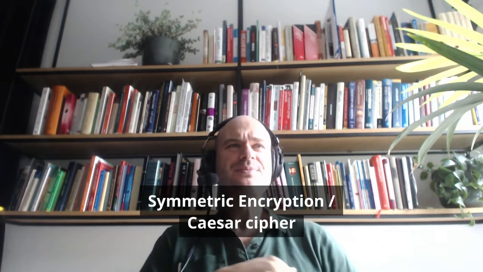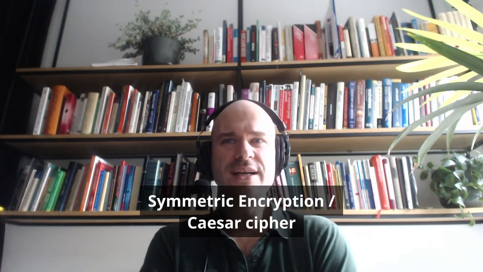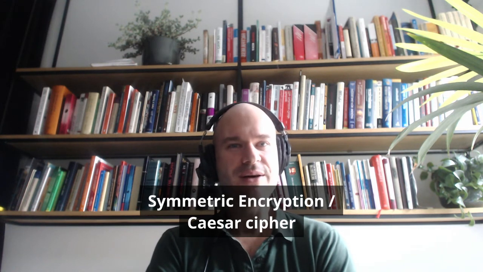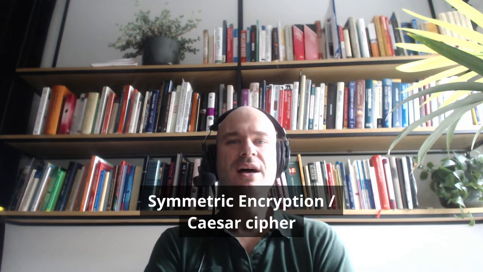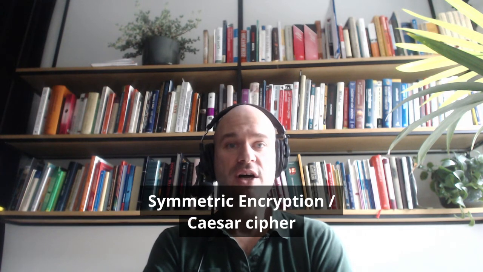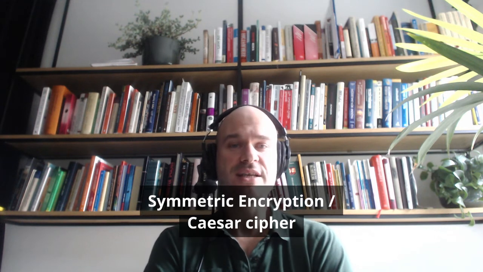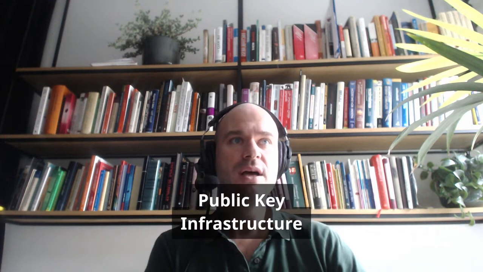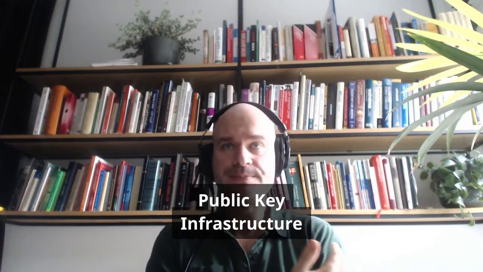So there is a quite novel concept. By novel, I mean I think it started around the 60s or 70s. It is a mathematical concept which is now part of encryption systems, and it is called public key encryption, or the public key infrastructure.